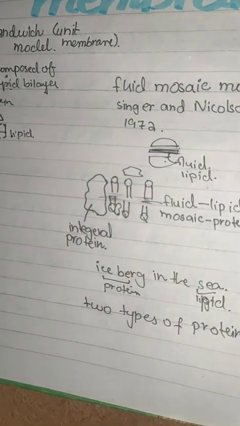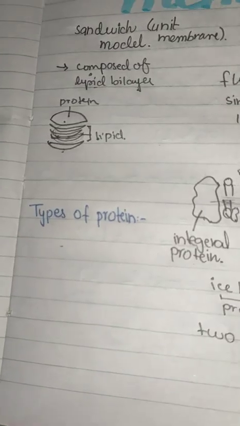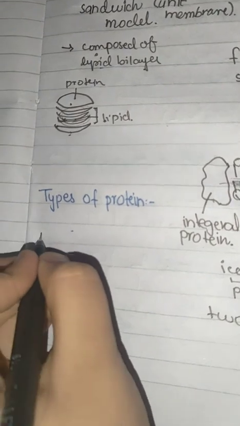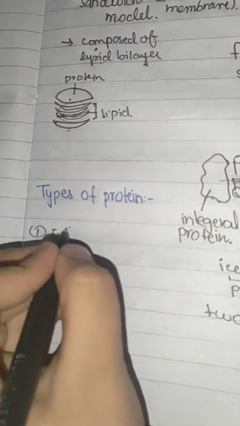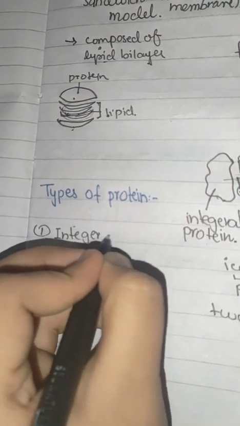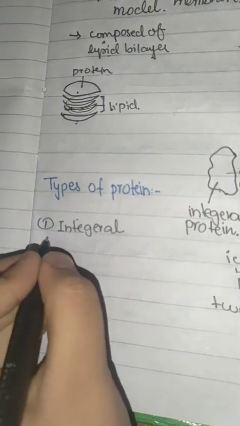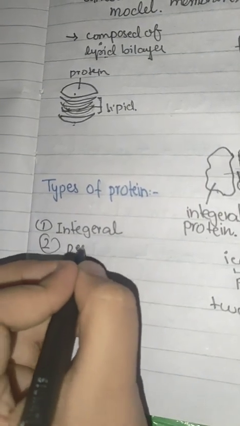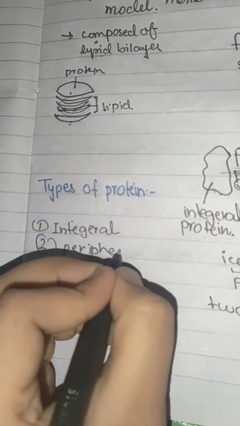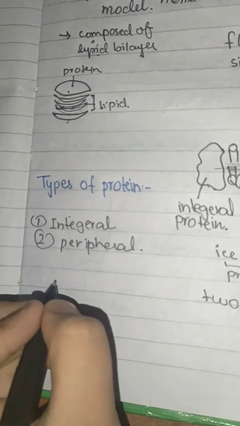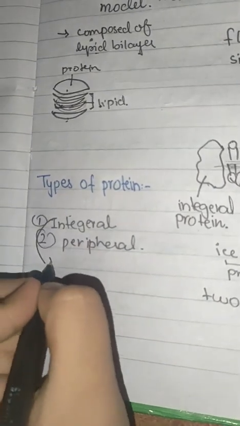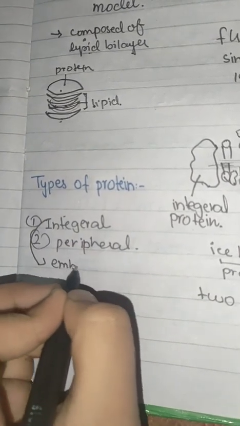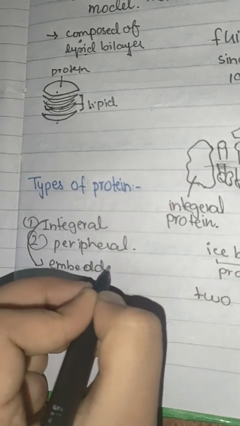Let's discuss the two types of proteins: first, integral, and second, peripheral. Integral proteins are the embedded proteins which are completely embedded.